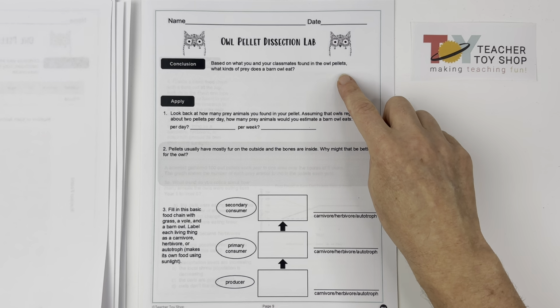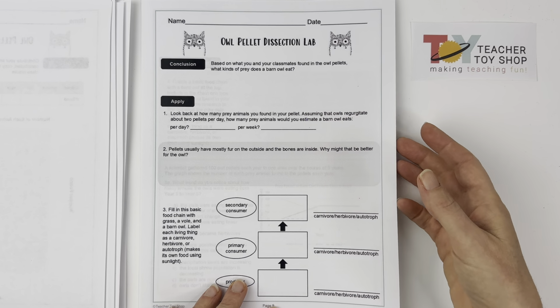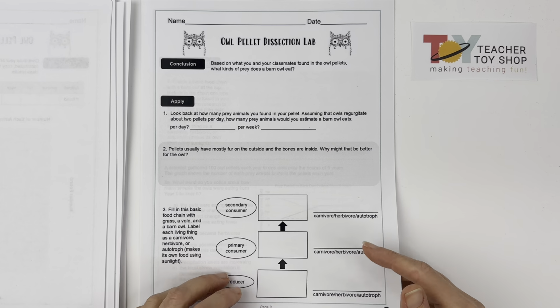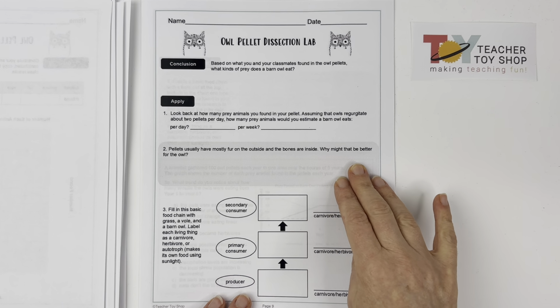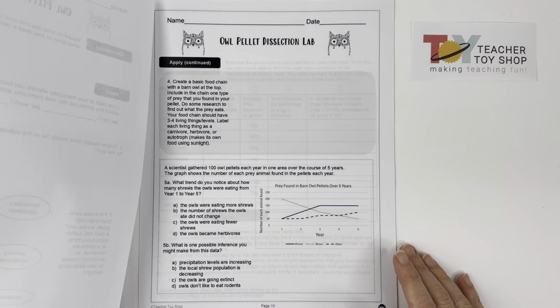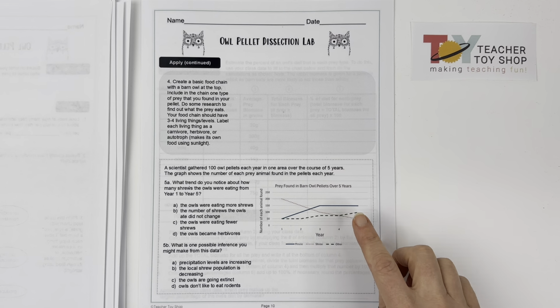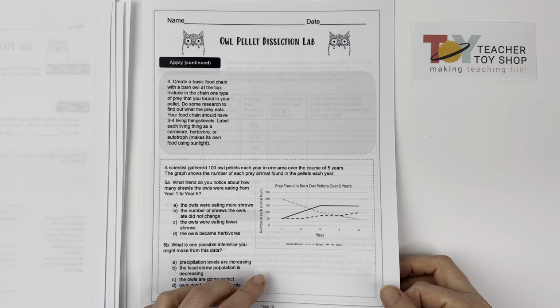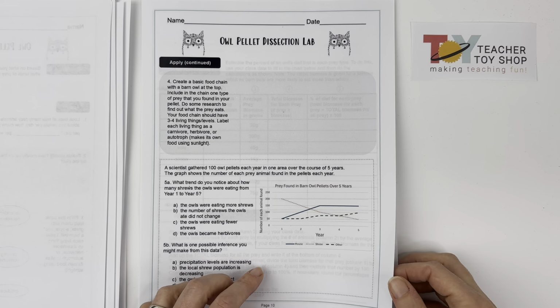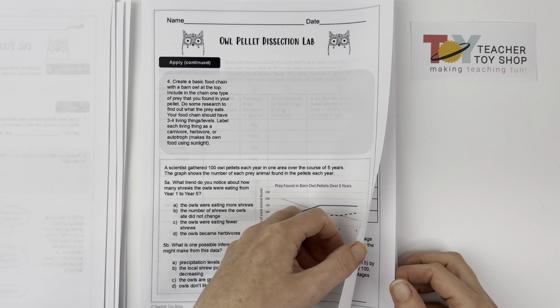Then there are conclusion questions about what they found in the pellet, and application questions about the things that they saw, predator-prey relationships in food chains, and reading a line graph and understanding how owl pellets can be used to understand the wider ecosystem in which barn owls live.